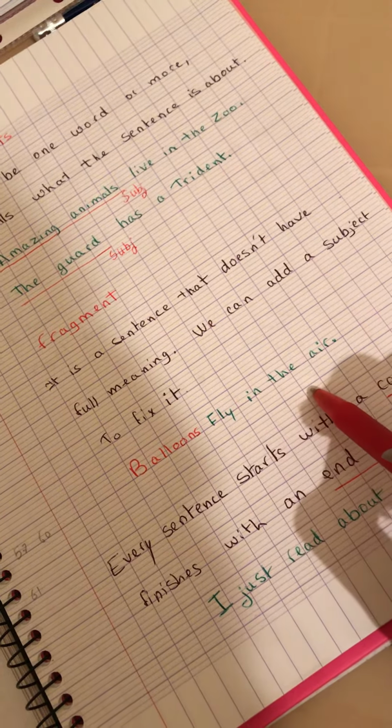Okay, here we have a couple of fragments, and here we have subjects. We have to add each subject to the correct fragment to have a full meaning and to become a sentence. After we finish that, we have this exercise to do.